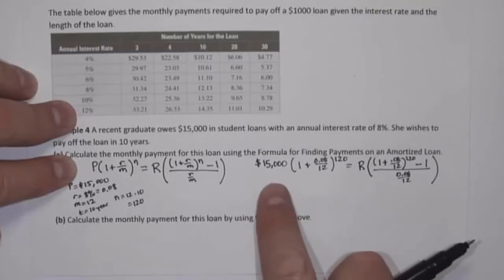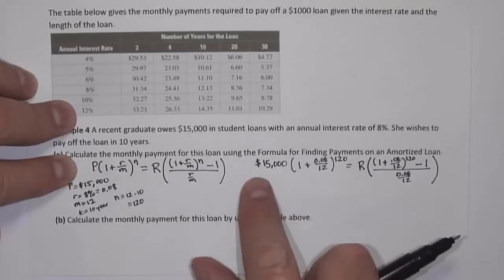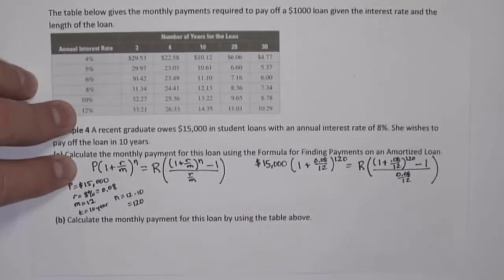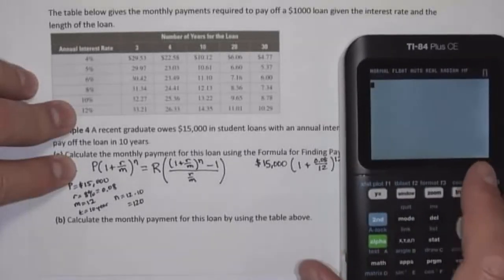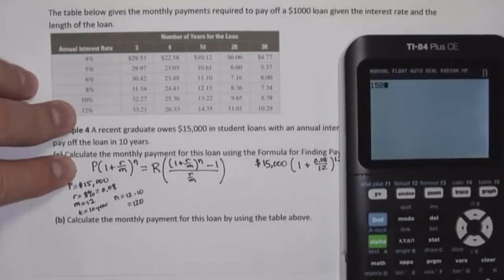So if I enter this into my calculator, and this time I'm going to just enter it straight in on my calculator, I'm going to take $15,000 times parenthesis 1 plus 0.08 divided by 12, close parenthesis, and that's going to be raised to the 120th power.